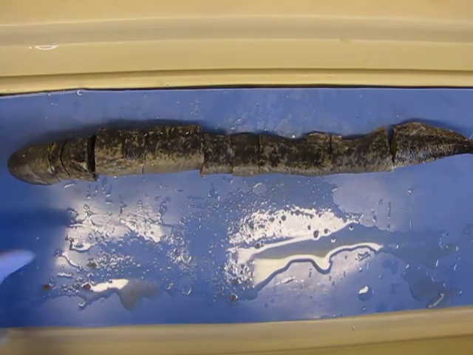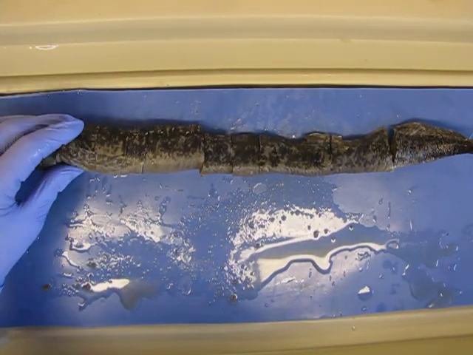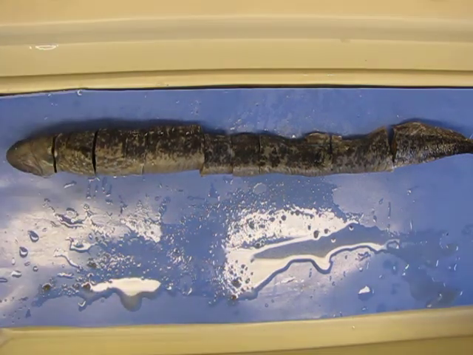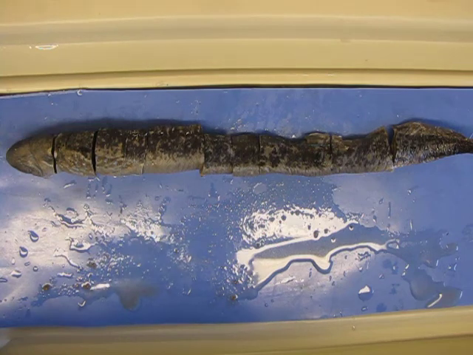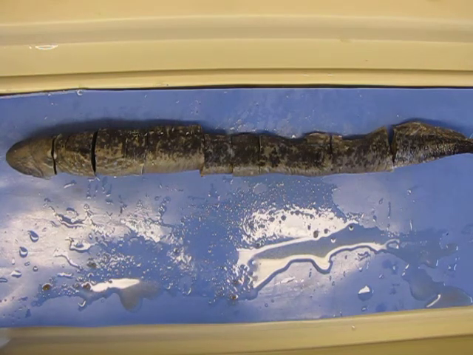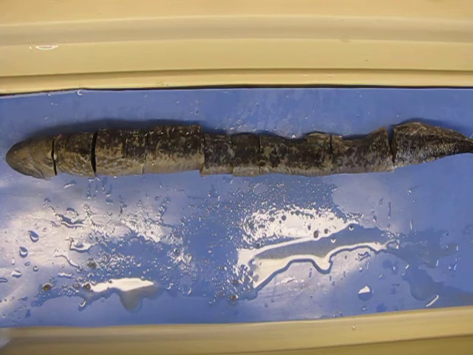Okay, lamprey, transverse sections. Hopefully you've already done the sagittal section. It doesn't really matter what order you go in though, but sometimes it'll be easier if you do the sagittal section on your own specimen first so that you can learn to identify the structures there and then transfer that knowledge here to the transverse sections.